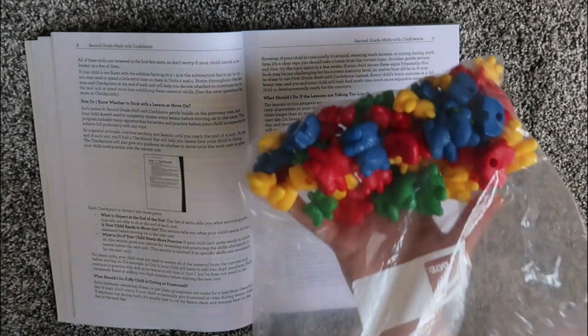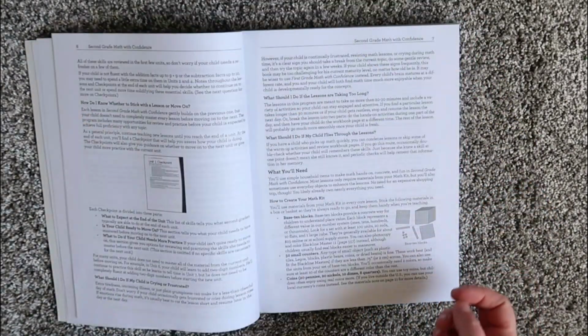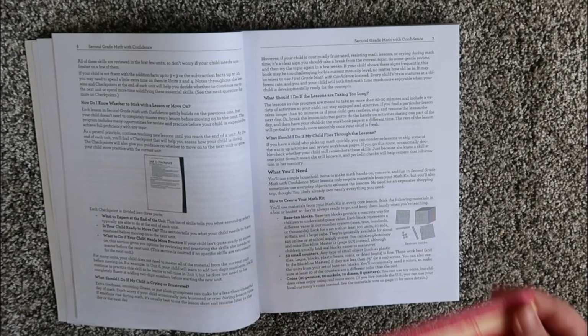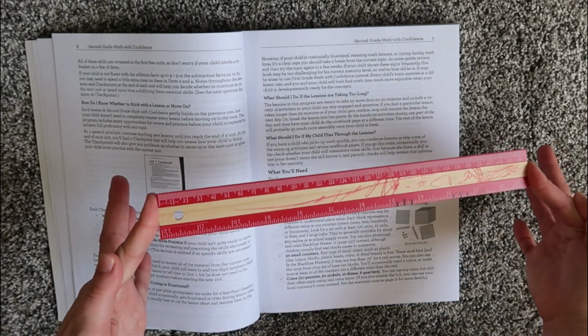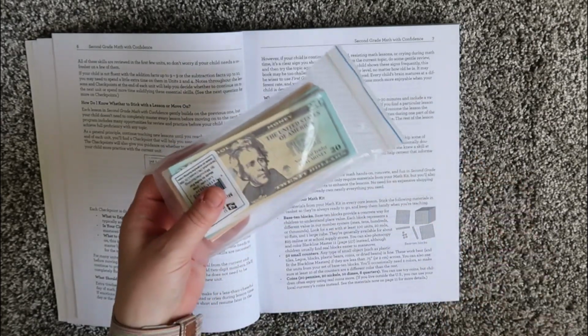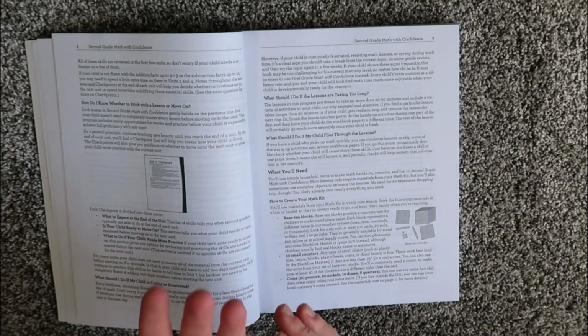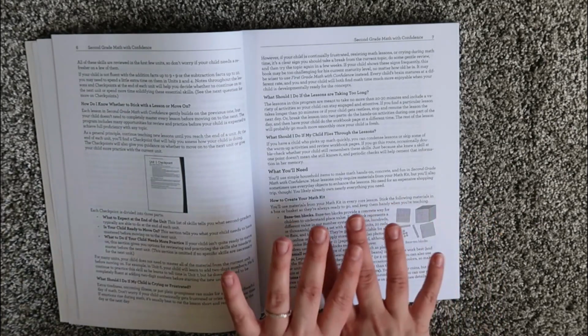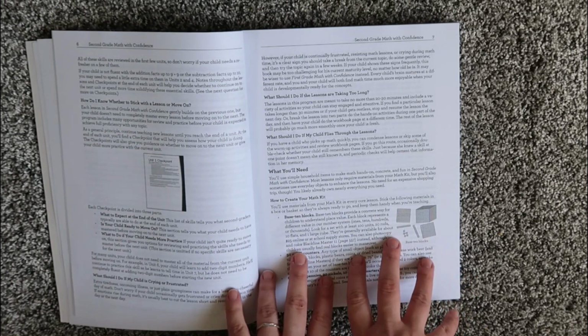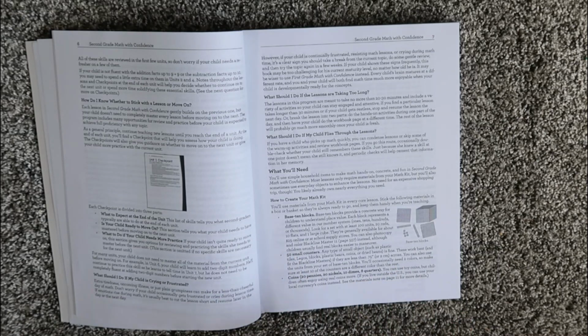You're going to need some type of counters. We have 2 sets of playing cards. A ruler that my daughter decided to draw on. A clock with hands. Paper money and coins. Things that you could get off of Amazon, or if you go to Rainbow Resource, which I have found to be the cheapest price, by the way, they actually have a kit that you can purchase. So that is where I got the money.